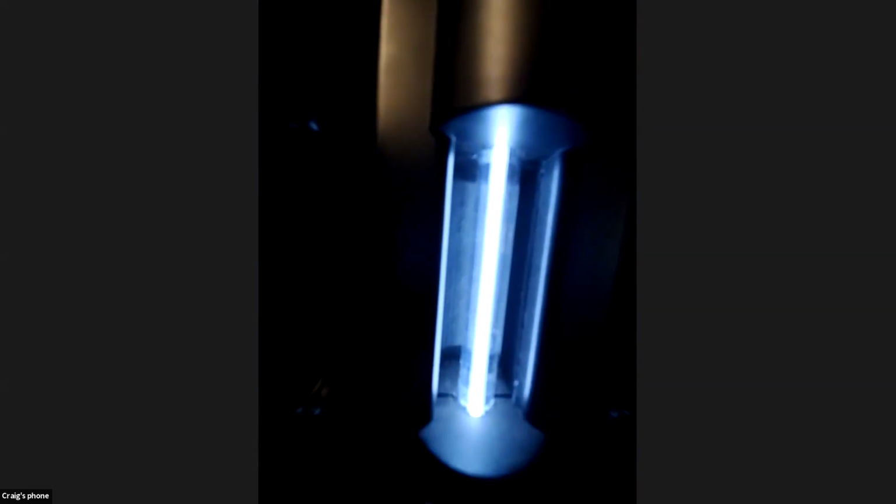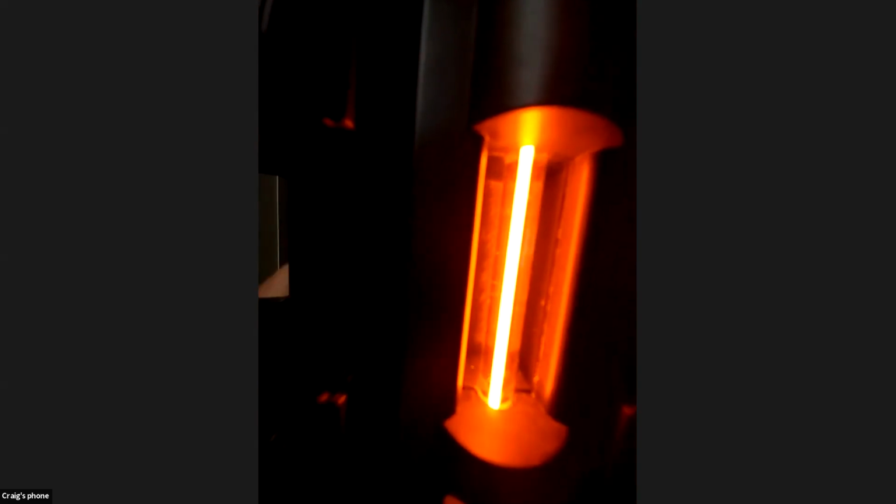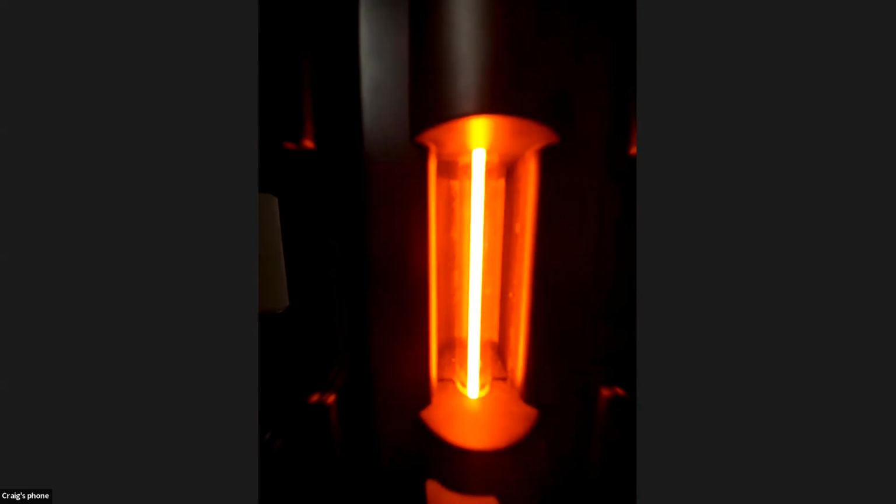So I will show those once again, starting from the beginning. This is hydrogen. This is helium. This is argon. This is carbon dioxide. This is nitrogen. And this is neon. So I'm going to switch screens back now.